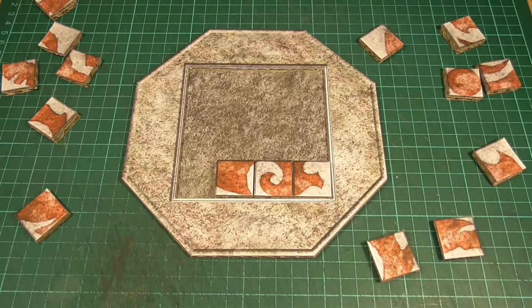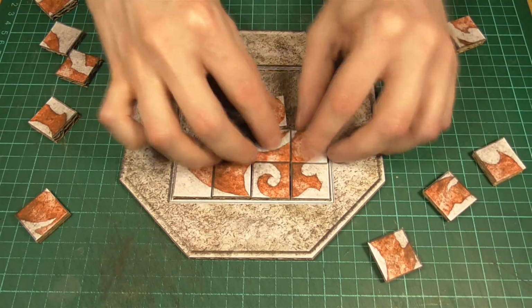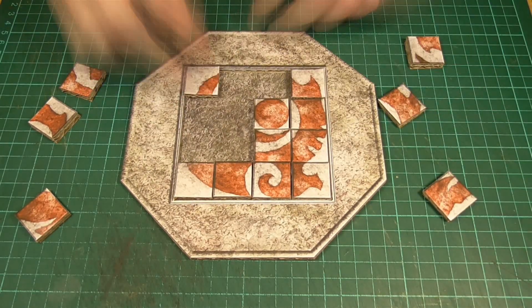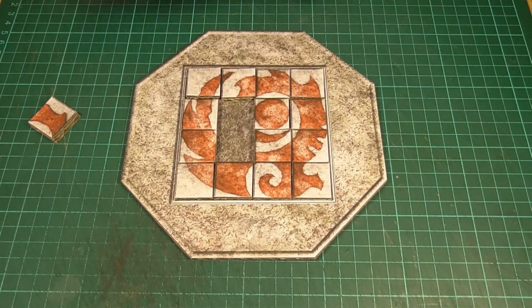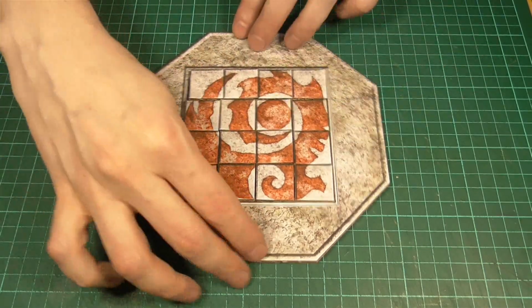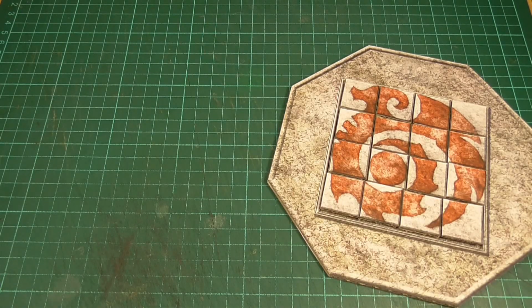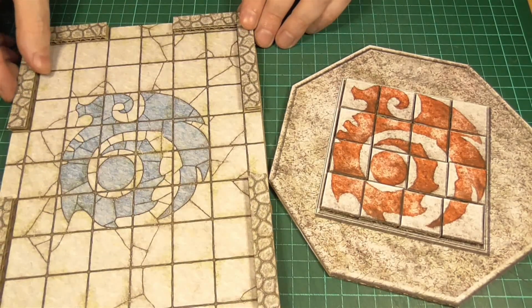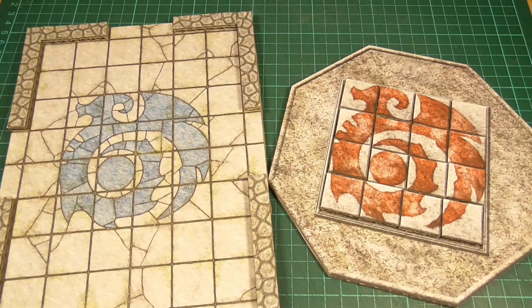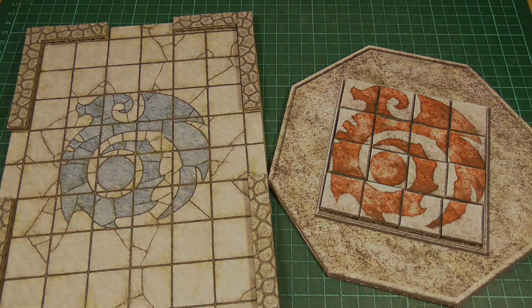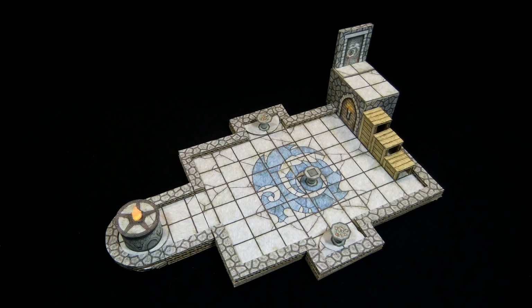Okay, so I'll just speed this part up as I put all the puzzle pieces into place. And there we go. And if you're wondering how the players will know what the puzzle is supposed to look like, well, it's the same pattern that appears on the floor tile, so it should be pretty easy to figure out. So yeah, that's how to put all of the pieces together, and here you can see a picture of how you might like to put it to use.